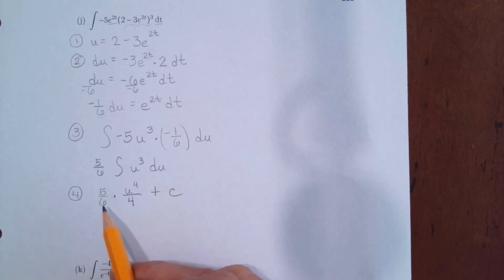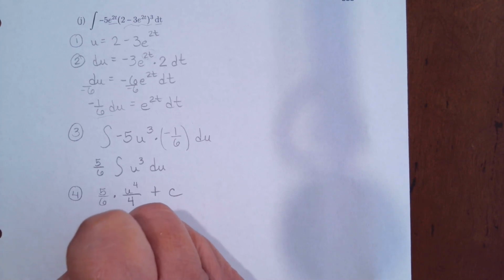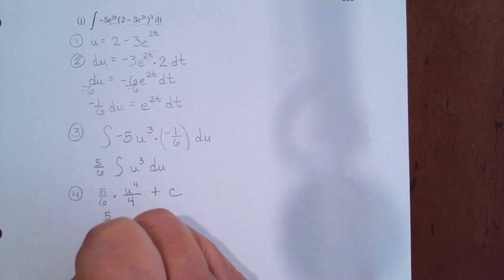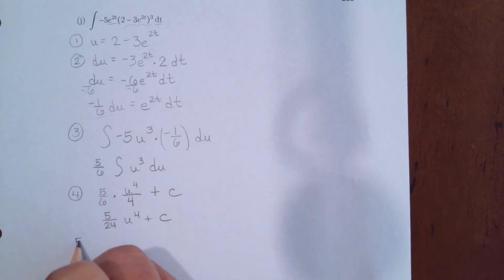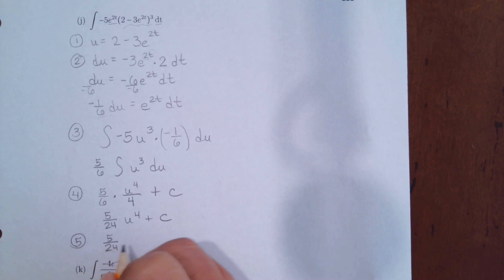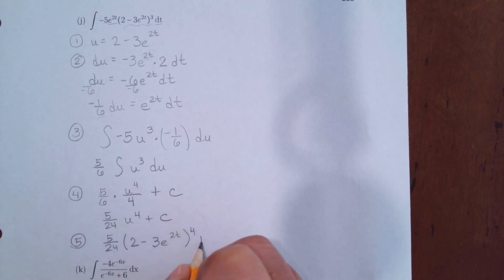All right, so what does that give us? 5/6 times 4 in the bottom, 6 times 4, so that's 5 over 24 u to the 4th plus c. And then step 5 is just substitute back in what u was. So u was 2 minus 3e to the 2t, to the 4th plus c.